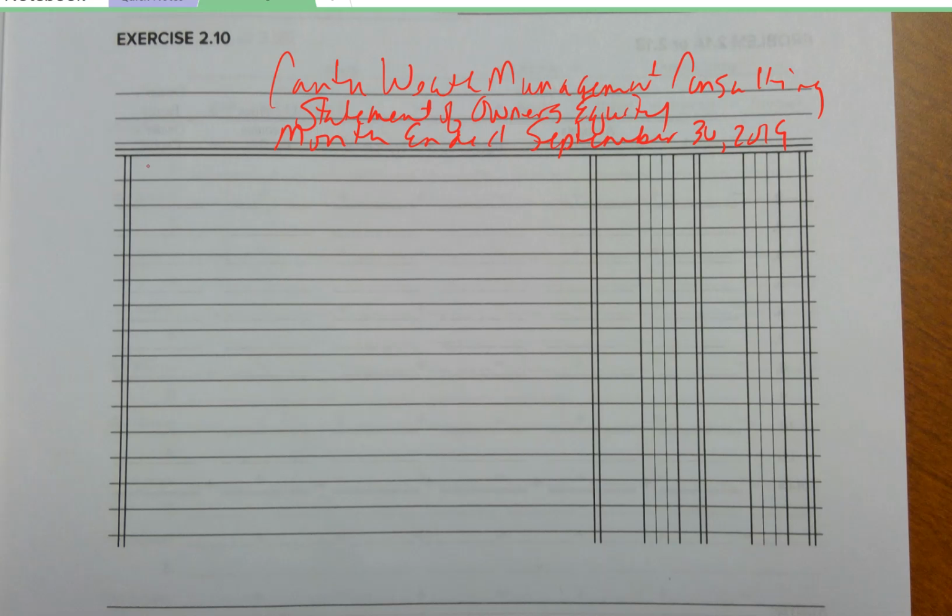So we start with the capital at the beginning of the month. I'm running out of room here, so I'm going to abbreviate just a bit. Okay, and that number goes over on the right hand side because it is our starting number.